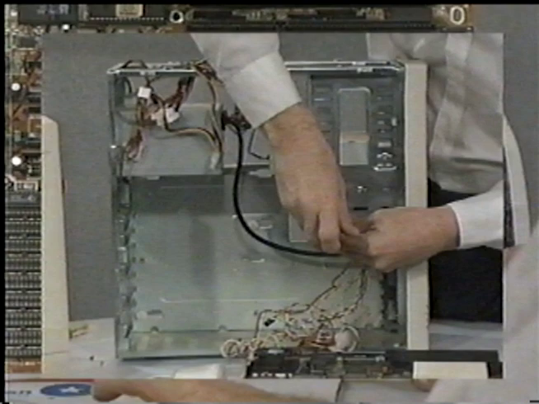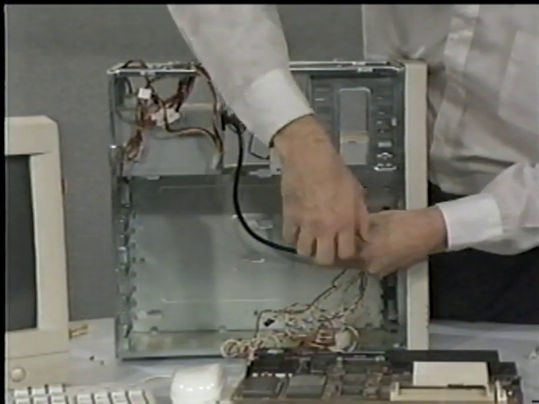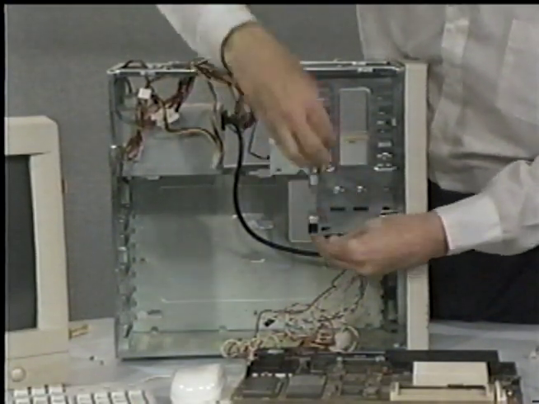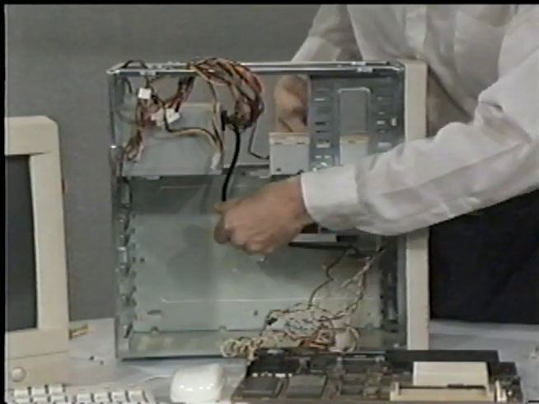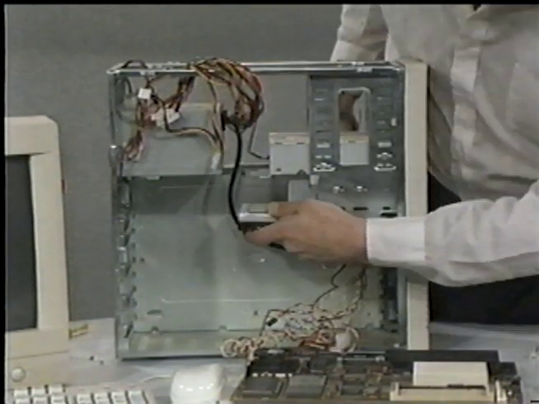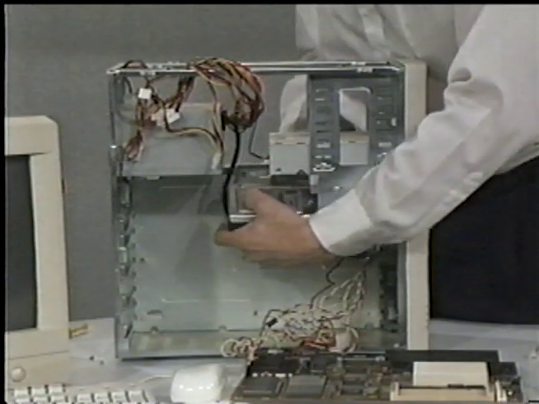We are ready to remove the hard drive from the system chassis. First, we'll remove the screws that attach the hard drive to the chassis. Then we'll gently remove it from the chassis.